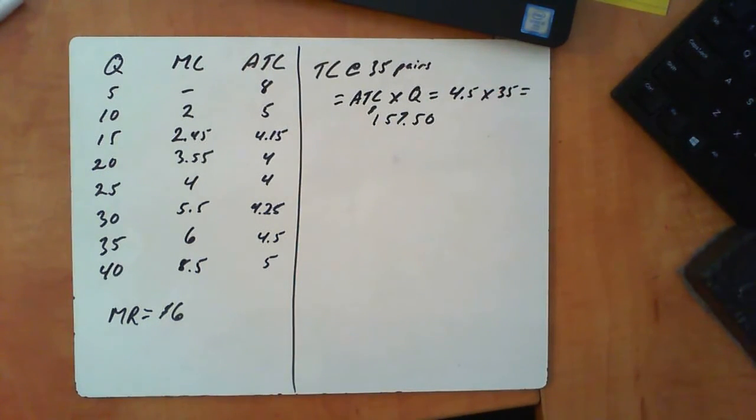Now, if the market price for earbuds is $6 per pair, and Buddy produces the profit maximizing quantity of earbuds, what is their weekly profit? Well, Buddy's can sell its earbuds for $6. The cost per pair of earbuds is $4.50.